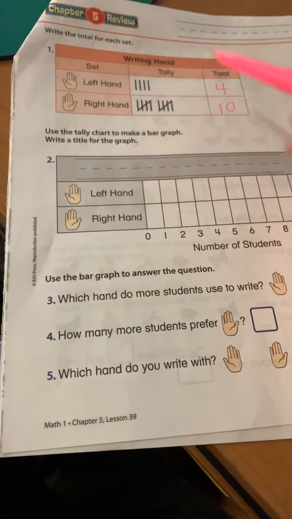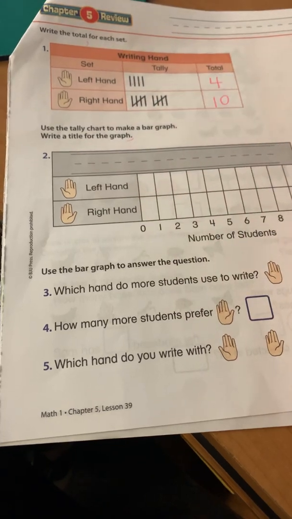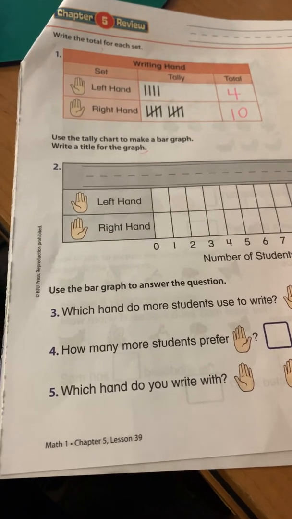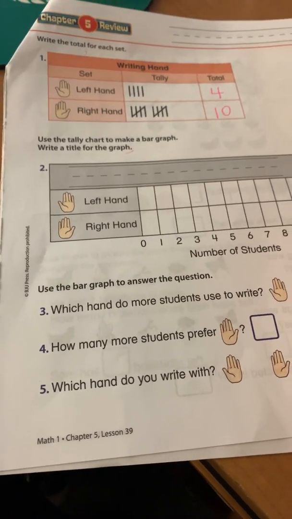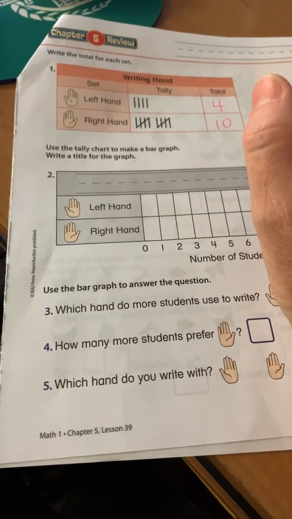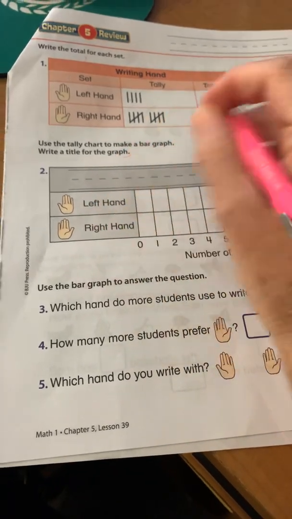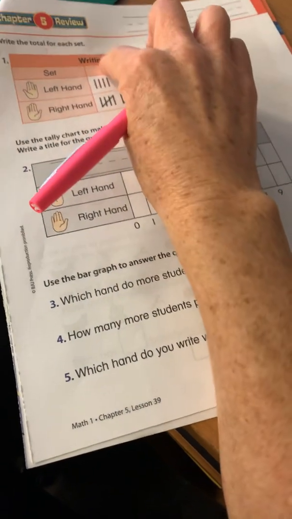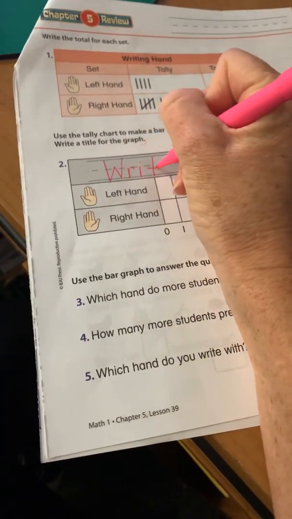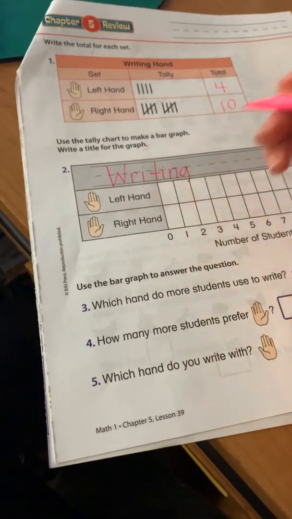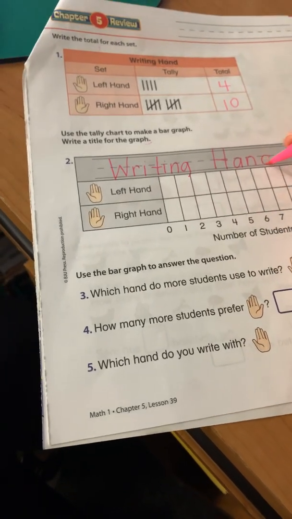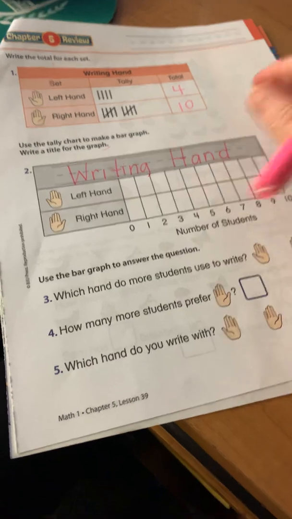What does this graph show us? Does this show us what's our favorite color shoes? No, that is so silly. Does it show us how you give a high five? Nope, that's silly too. It shows us which hand we write with. I write with my right hand. I bet a lot of you write with your right hand too. So we're going to write a name of our graph. The name of our graph is going to be writing hand. We're just going to write the same thing that this graph had up here. So we're going to write writing. It's hard to write with one hand and not hold my paper. Writing hand. In our best handwriting, we're going to make sure we have our small letters small and our tall letters tall, but our graph is writing hand.